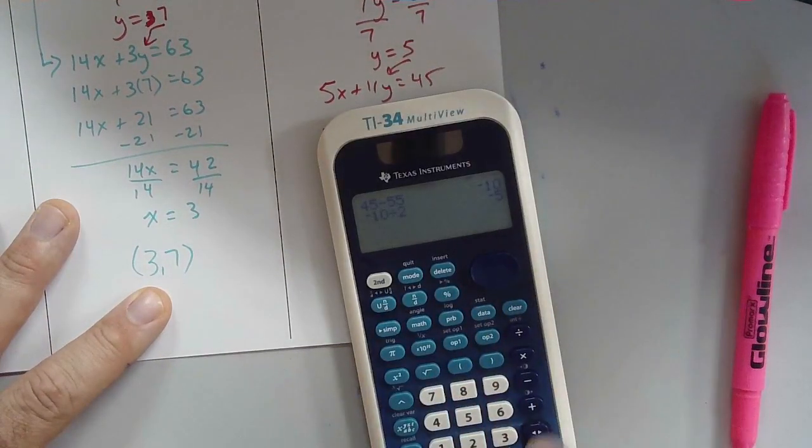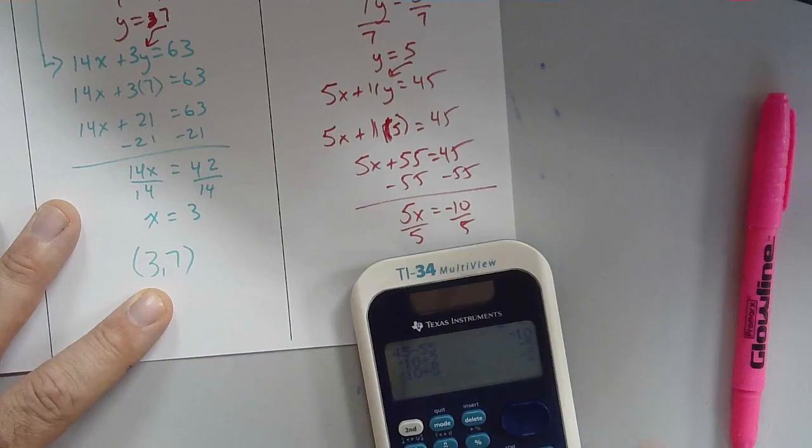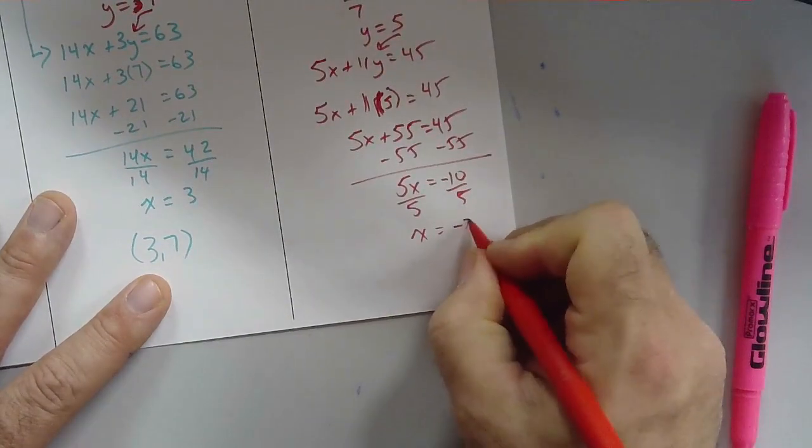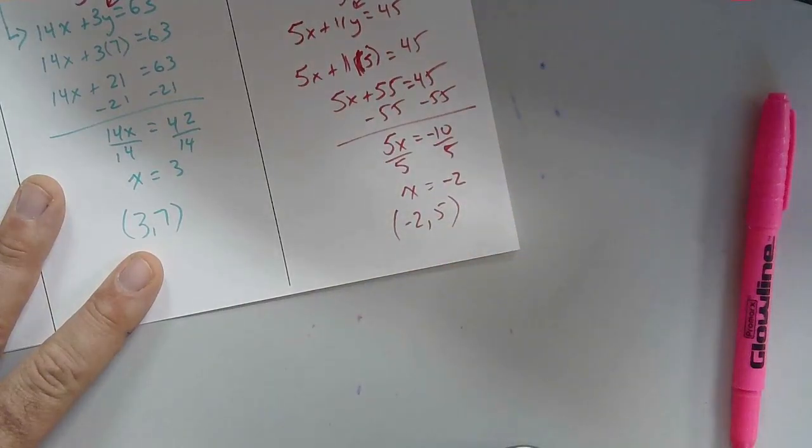Negative 10 divided by 5 equals negative 2. Brother, negative 2 comma 5. Flip it over! Oh my God. You sound like one of the students.